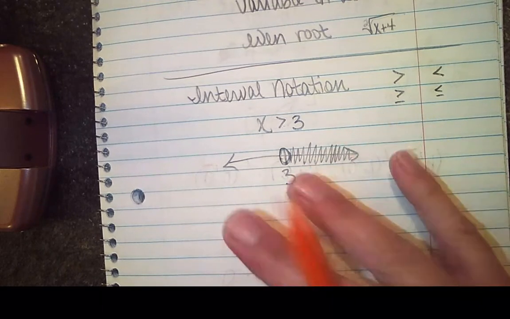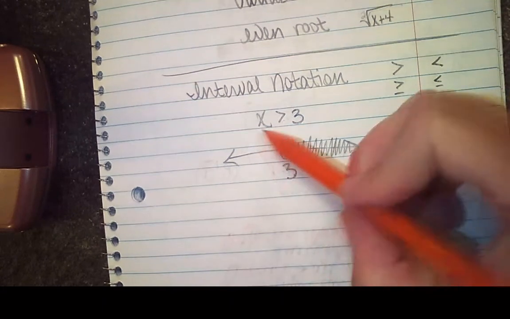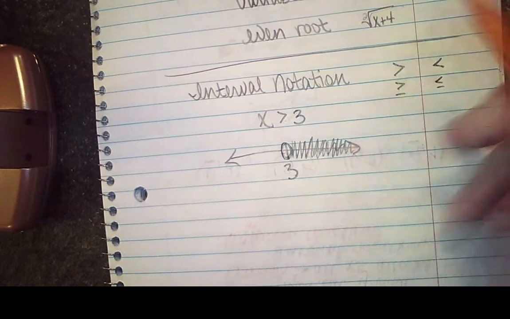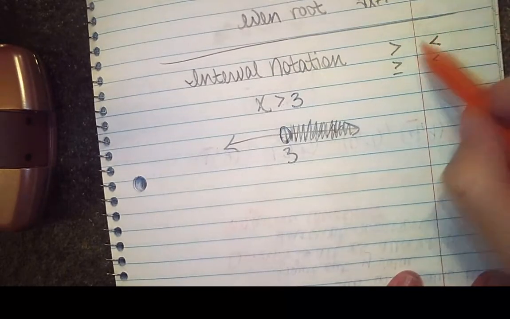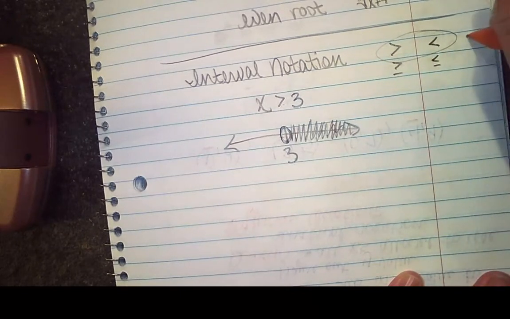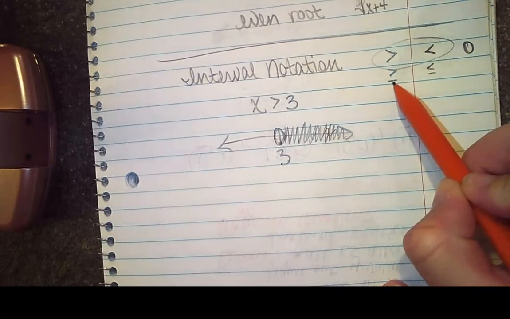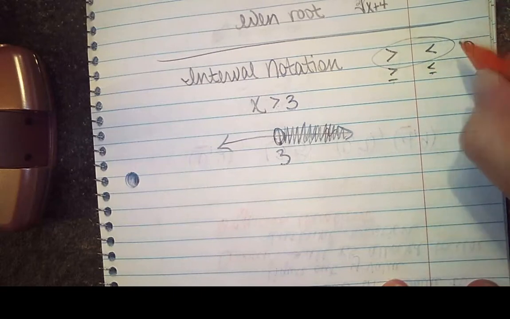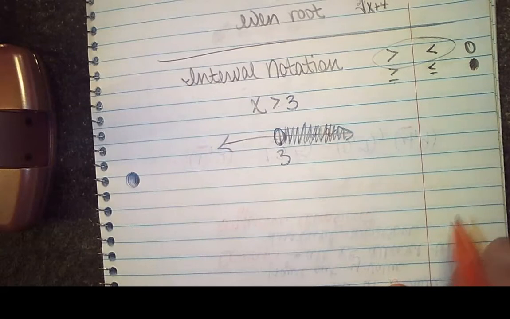Okay, so 3.000...1 is bigger than 3, so that works. That's why you have to just shade everything, because there's an infinite number of numbers that are bigger than 3. So up here, the greater than and the less than would have used an open circle. And then the greater than or equal to, less than or equal to, would have used a filled in circle. Okay, and we'll get to that in a second.